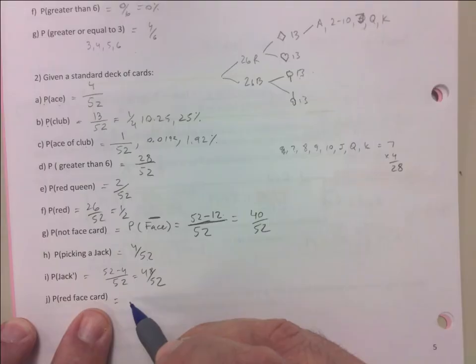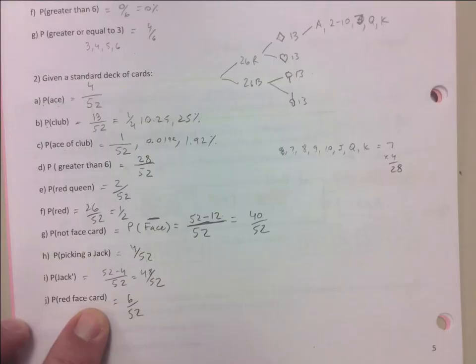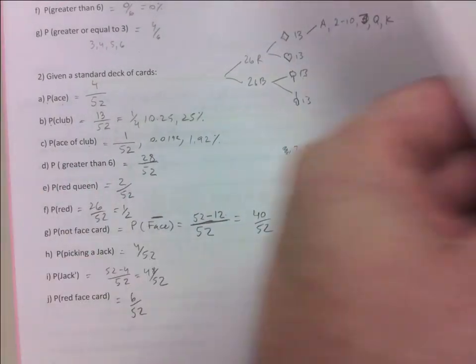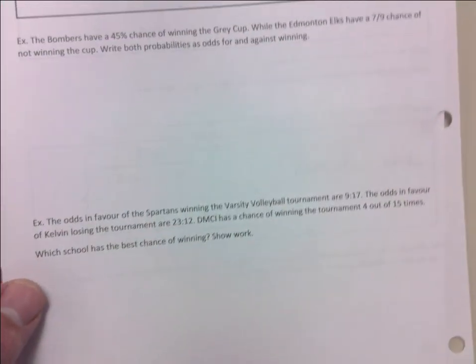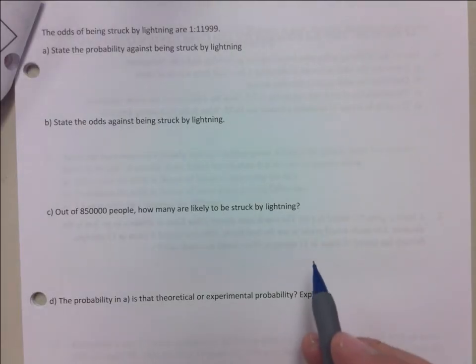Okay, so there's a lot of ways to do that. Red face card, there are 12 face cards, half of them are red, so 6 over 52. Okay, so that's that. Let's skip to page 8. And then I'll ask you to do everything to 11 from here. I'll post a video that goes over it. If you need more help, I'll finish 8, otherwise it's going to be too short of a video.